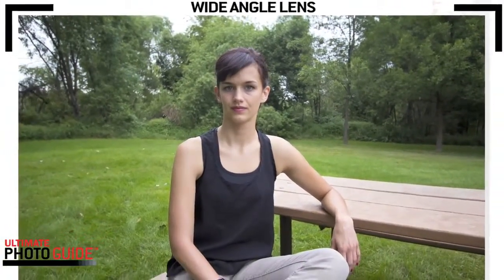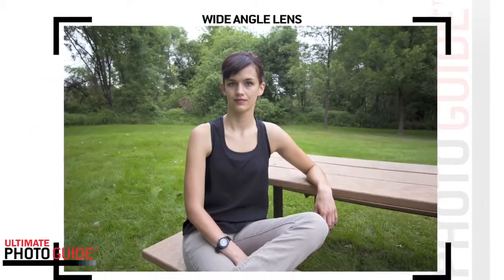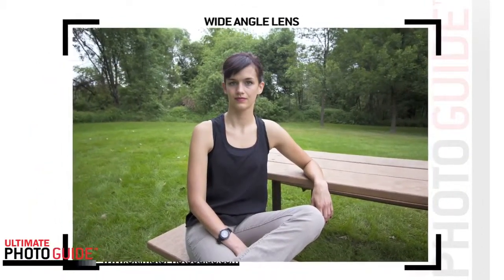Notice also her face looks kind of normal or typical. That's because she's in the sweet spot of that wide-angle lens situation, and she's really not getting distorted because she's in the middle, the sweet spot, where the distortion doesn't occur so much, whereas her legs are on the edge, and that's what we're seeing there.